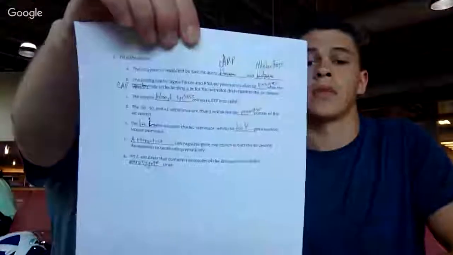The LAC-I gene encodes the LAC repressor, while the LAC-Y gene encodes the lactose permease. Attenuation can regulate gene expression in bacteria, causing transcription to terminate prematurely. And then the merodiploid is the final one, which is where it has 2 copies of the LAC operon. And that's the work on that one.